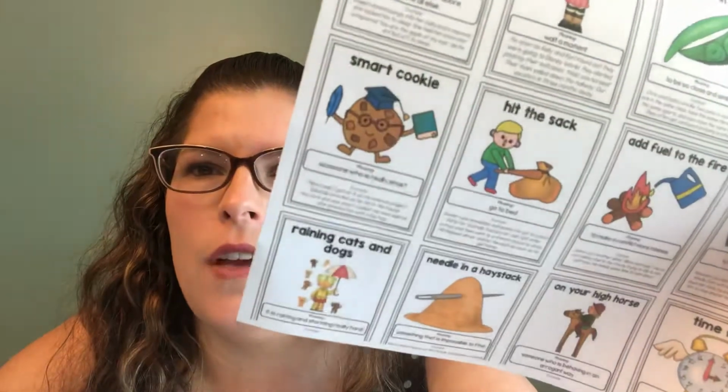What about, oh, gotta find that needle in a haystack. They found the needle in a haystack. Did they actually find a needle in a haystack? No, they found something that seemed impossible to find, or it's something that is impossible to find.